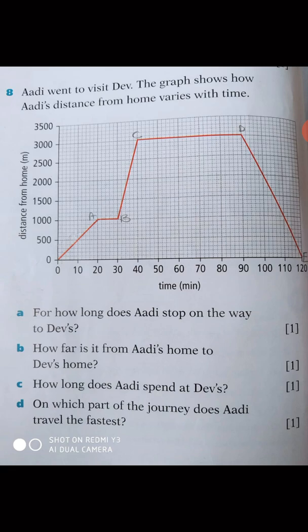So here also that means he was walking at a higher speed. So which is the fastest? The fastest is the one which is steeper. So here line BC is steeper.